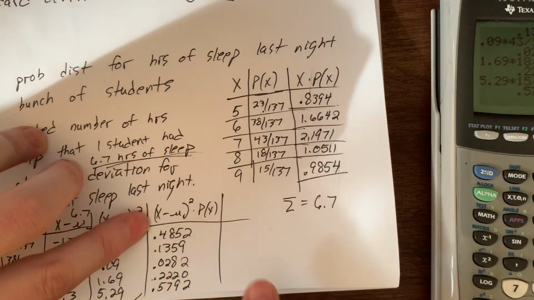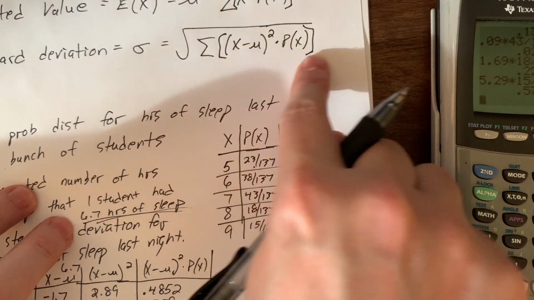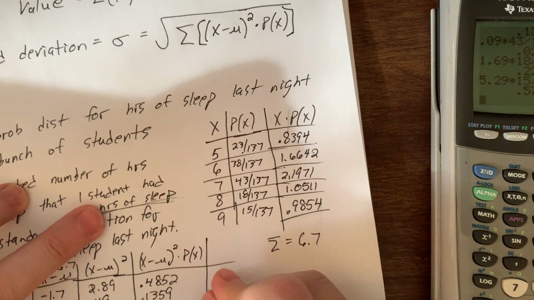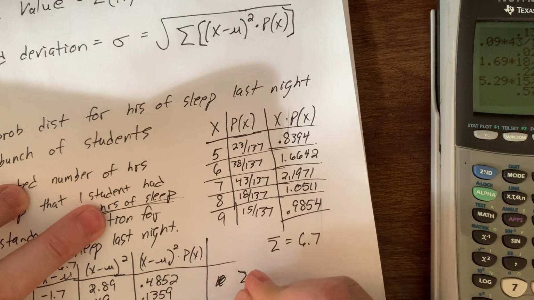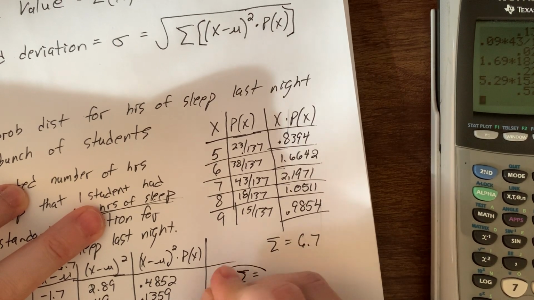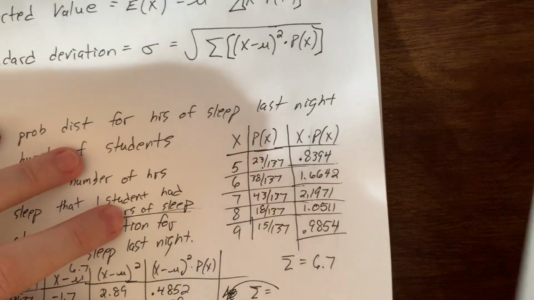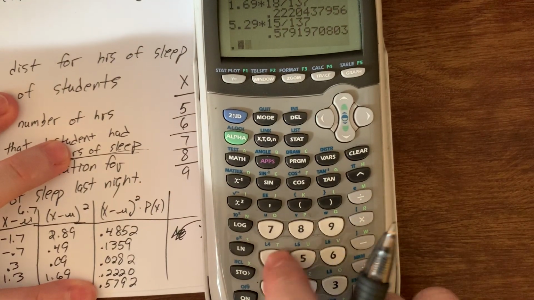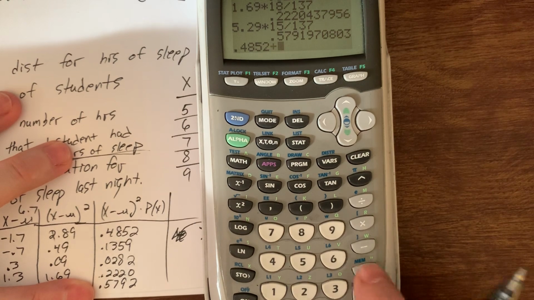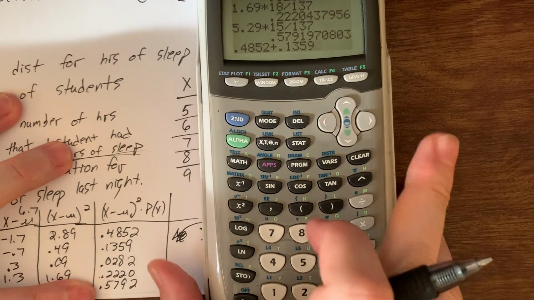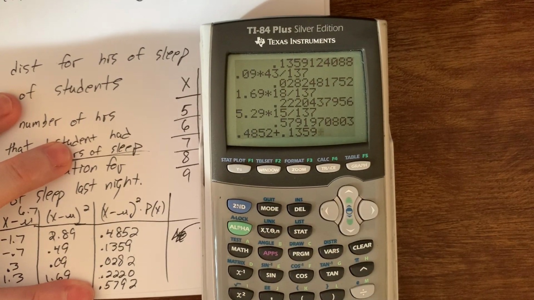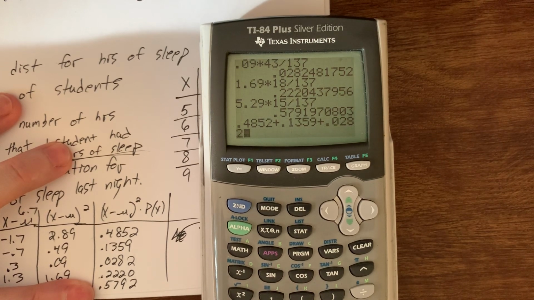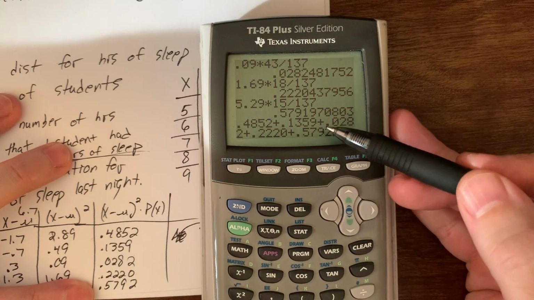There. That's what I add together. All of that goes in place here. So the summation of this whole big column, and a lot of ugly work here.